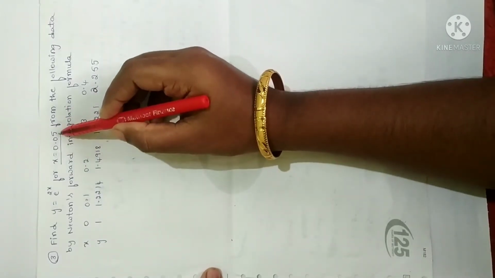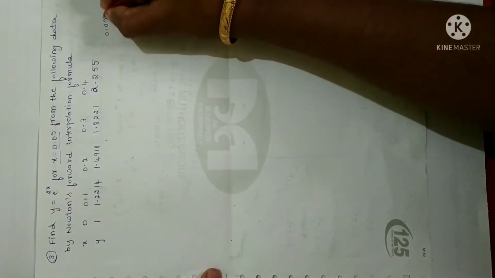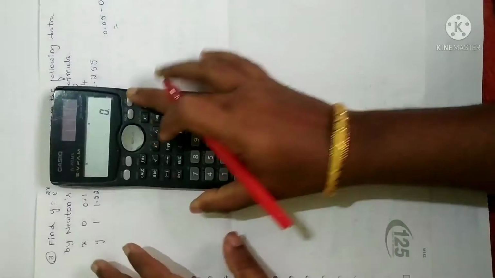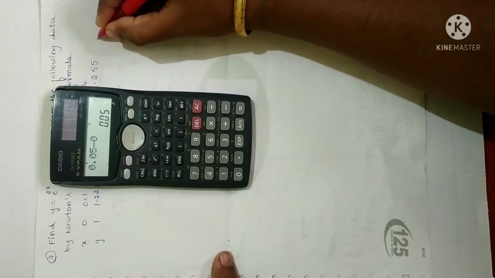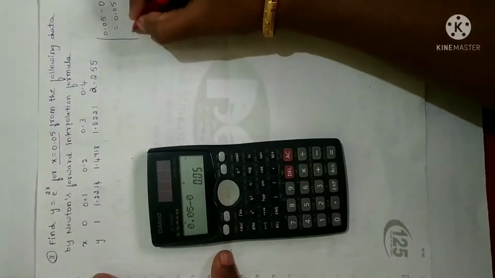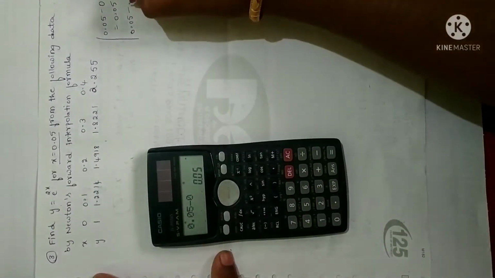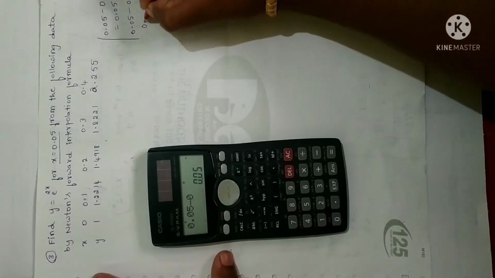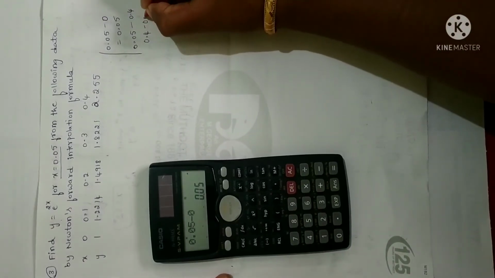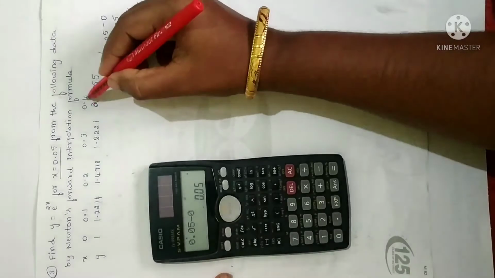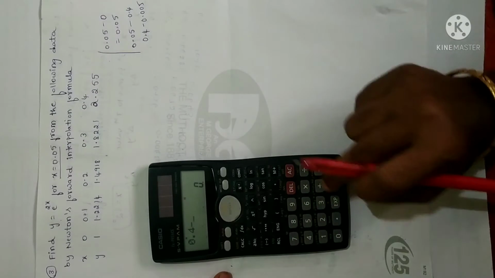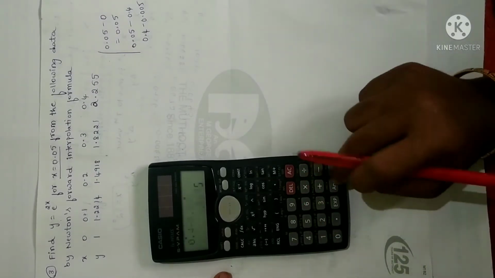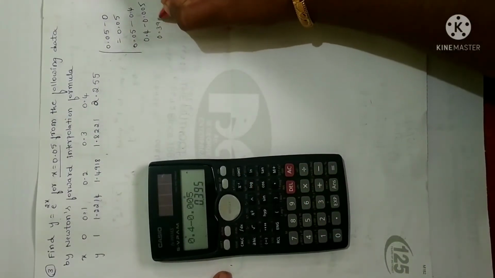You have 0.05, right? You just subtract it with 0. See here, 0.05 minus 0. I'll just show you. 0.05 minus 0 is 0.05 itself. This is for the first value. For the last value, 0.05 minus 0.4. So which is the highest value? 0.4. So you have to subtract 0.4 minus 0.05. 0.4 is the last value. 0.05 is the given value. So 0.4 minus 0.05, that will give you 0.35.